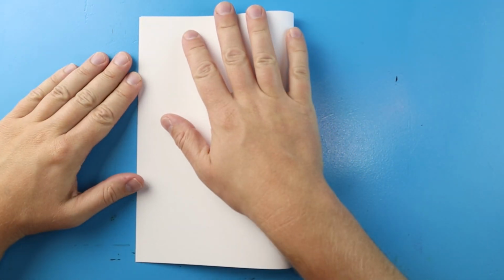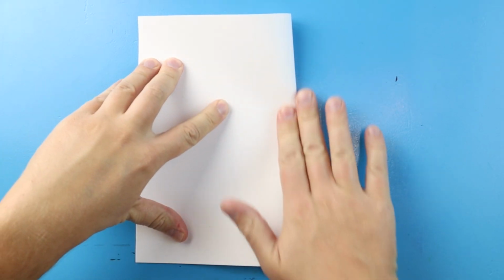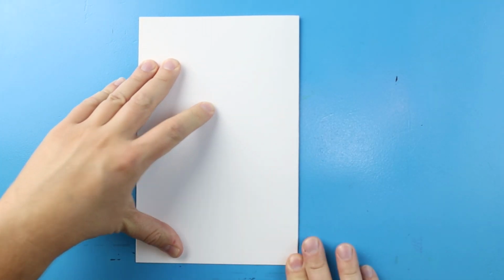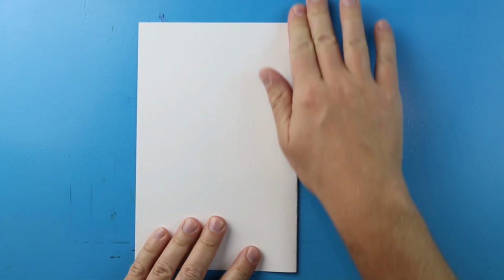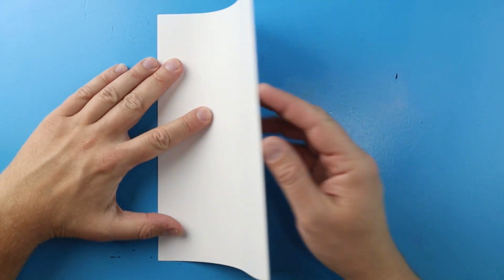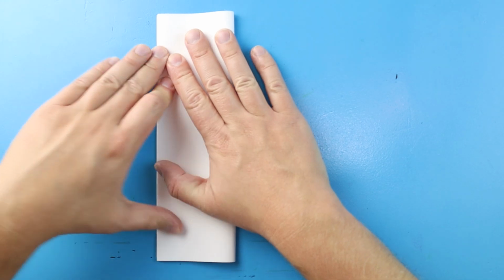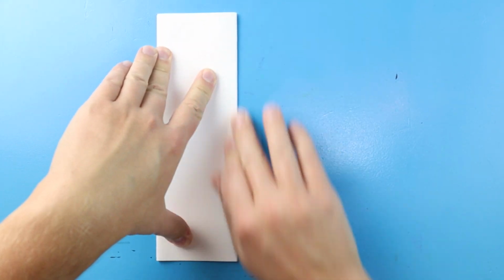Now to start off with our Minecraft zombie surprise fold, let's begin by folding our paper. I'm going to take my paper, line up the corners, and give it a nice fold right down the middle. This way it looks like a little birthday card. Next, I'm going to line up the corners one more time and give it another nice fold.